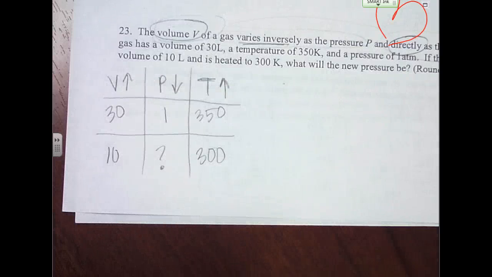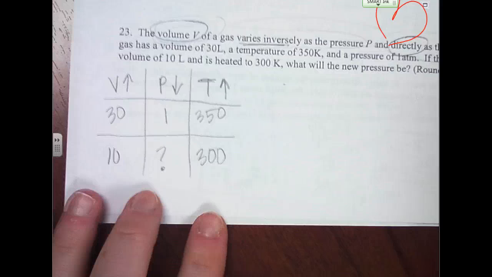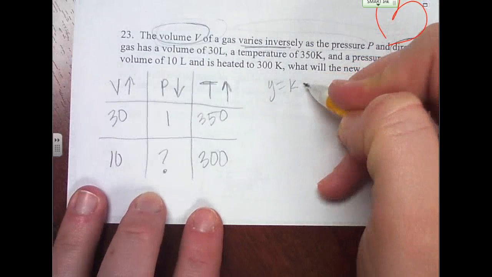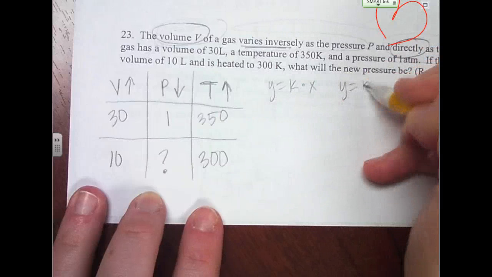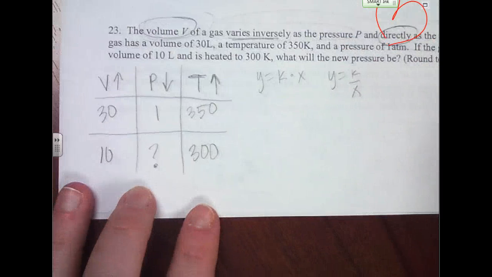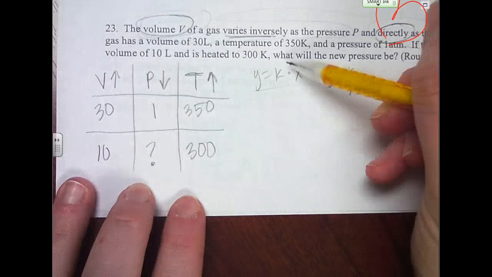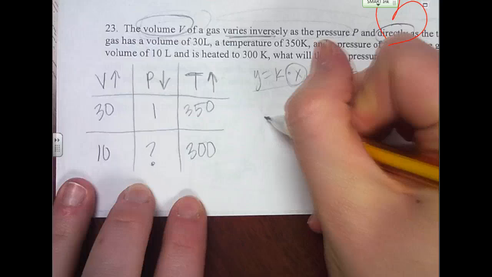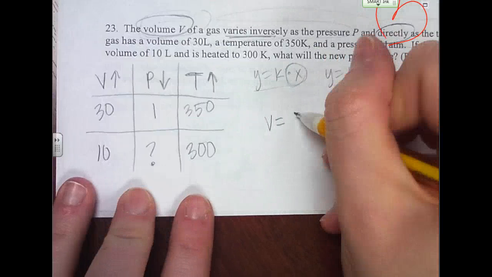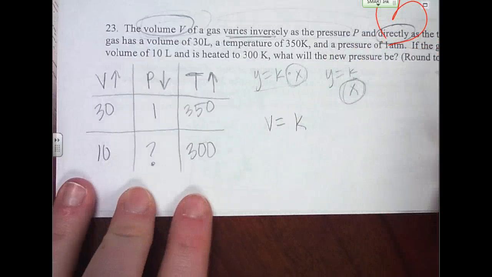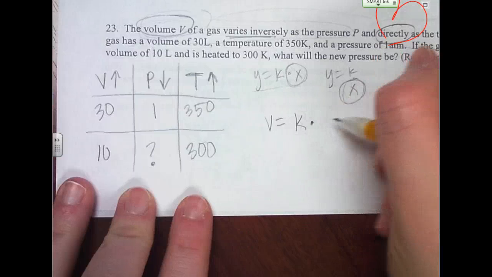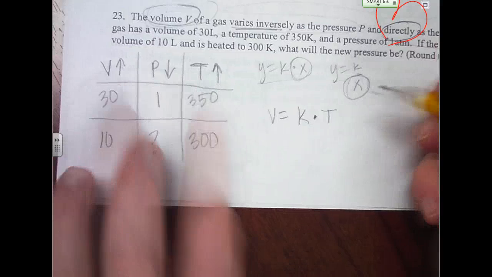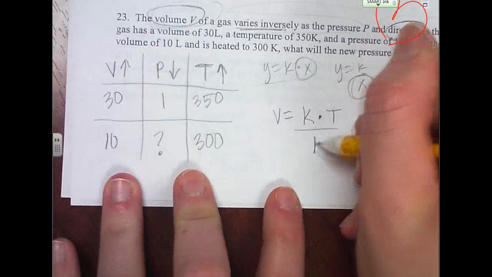Okay, so on the varies jointly one, everything was multiplied. On this one, we'll have kind of a combination of both. So there's our direct, there's our inverse. So we're going to have something being multiplied and something being divided. So we start with volume. We always have our K. What gets multiplied? The T, right, because it's the same direction as the V. And then we divide by P.